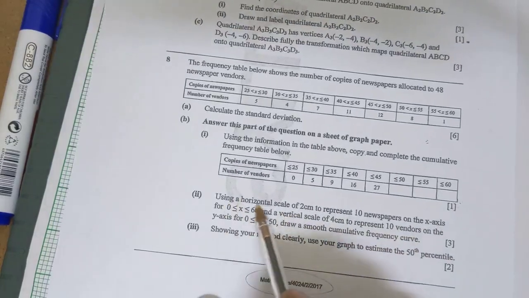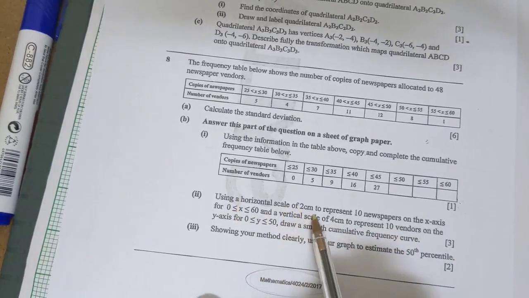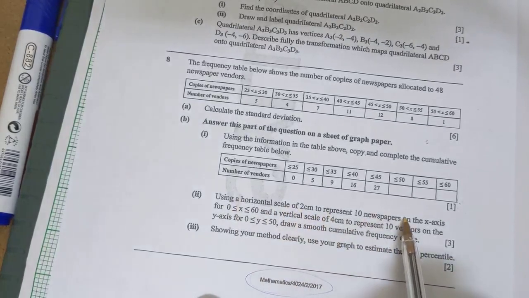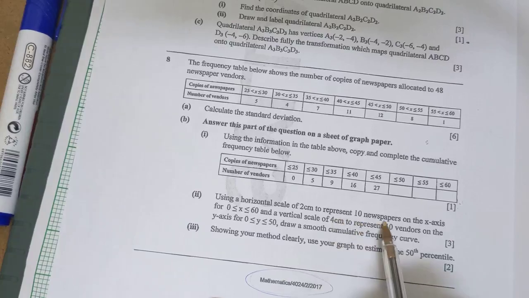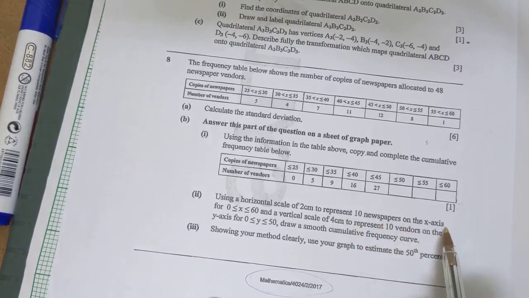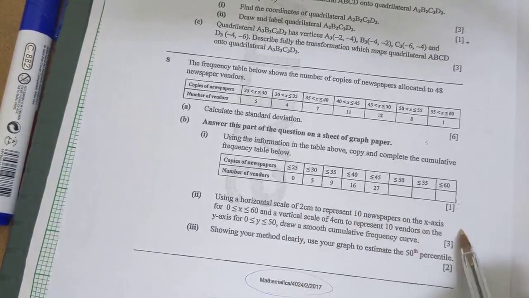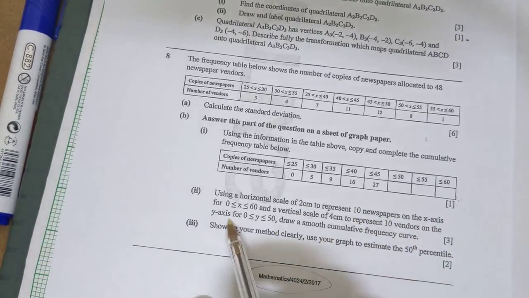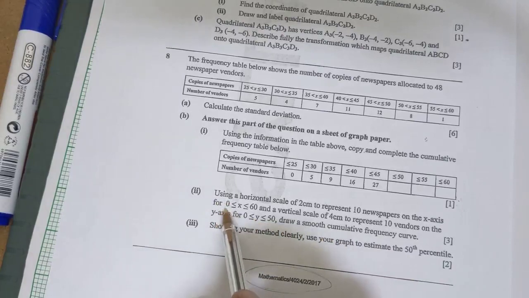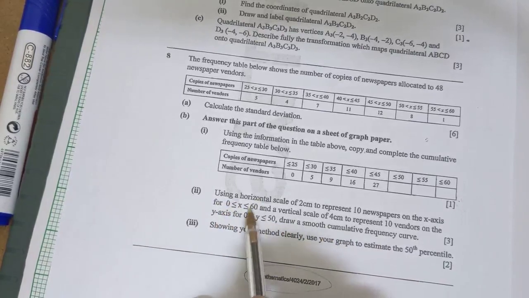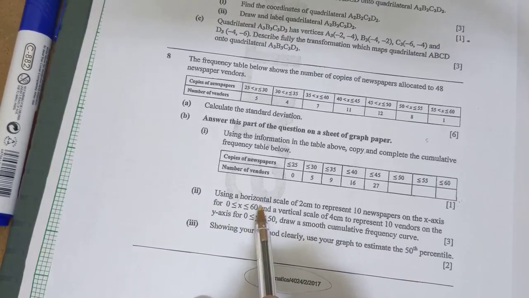Using a horizontal scale of 2 centimeters to represent 10 newspapers. Here we are dealing with newspapers, 10 newspapers on the x-axis. So on the x-axis, 2 centimeters represents 10, then 10, 20, 30, 40 going like that. The scale should start from 0 to 60. That is the x-axis.